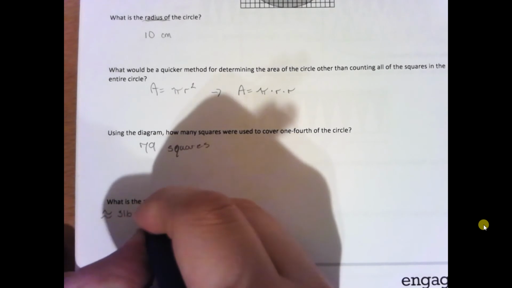Now, it says, what is the area of the entire circle? Okay, so we made an assumption based on the information we had that by counting the squares, we would say that the area is approximately 316 centimeters squared. But now we got to find out if that's true. So that means we got to use the formula. Area equals pi r squared.